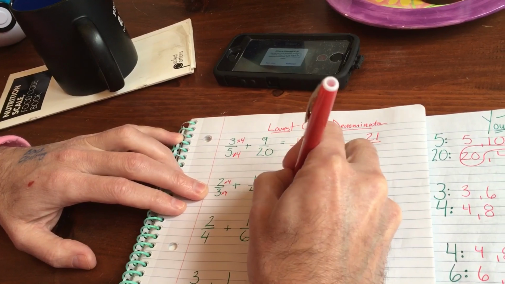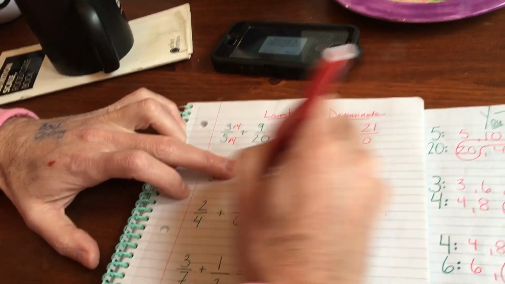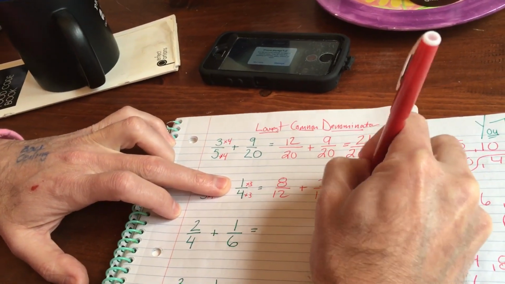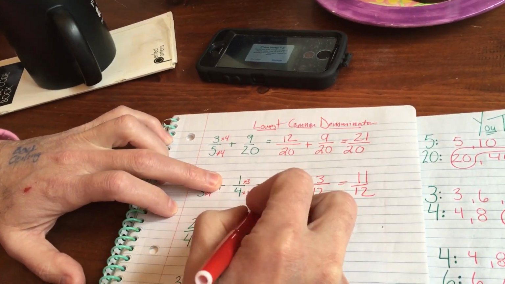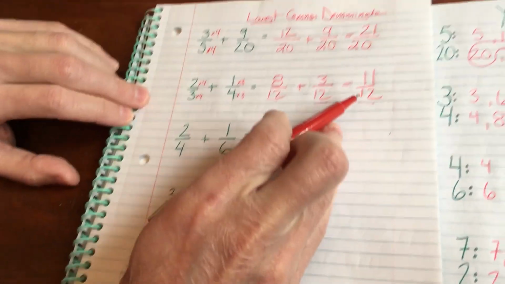3 times 4 is 12. Plus 1 times 3 is 3. 3 times 4 is 12. What's 8 plus 3? 11 over 12. See, the denominator stays the same. Once I did all the work to make it the same, I just keep it the same.